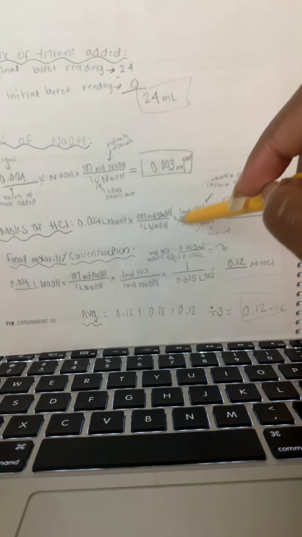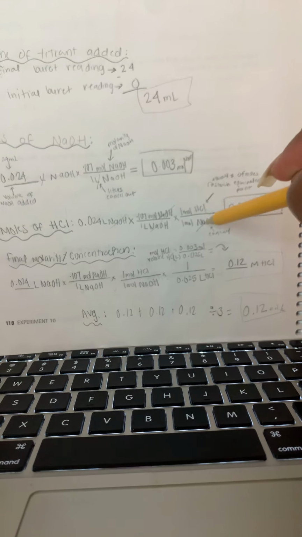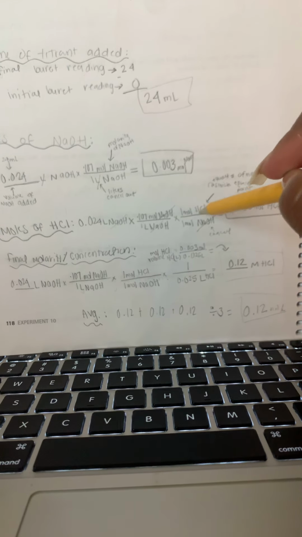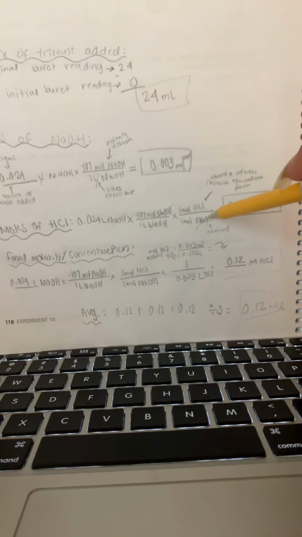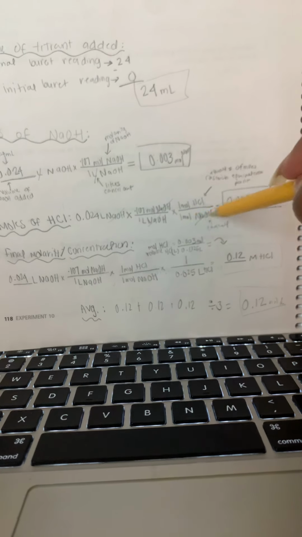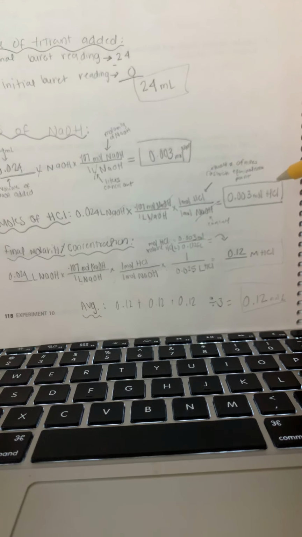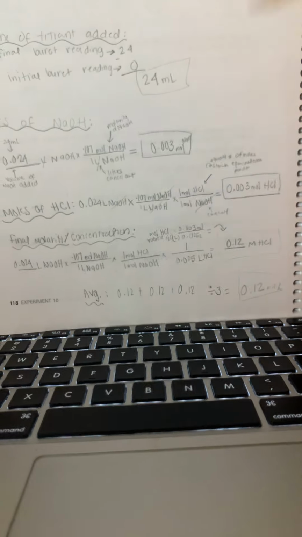And then we also multiplied by the one-to-one ratio of moles of hydrochloric acid to sodium hydroxide. That's the equal number of moles at the stoichiometric equivalence point. And what we got was 0.003 moles of hydrochloric acid.